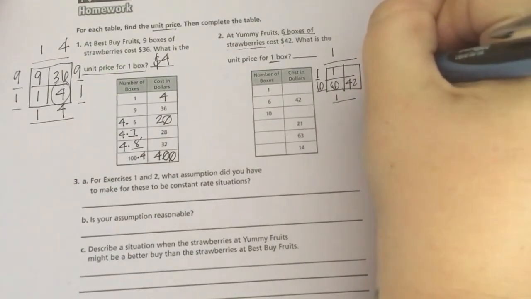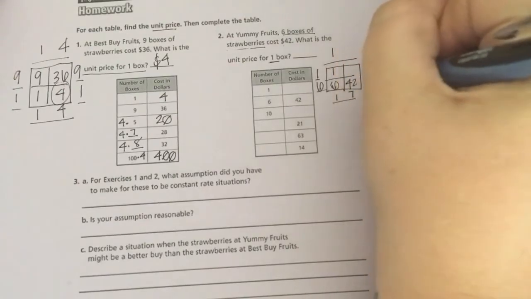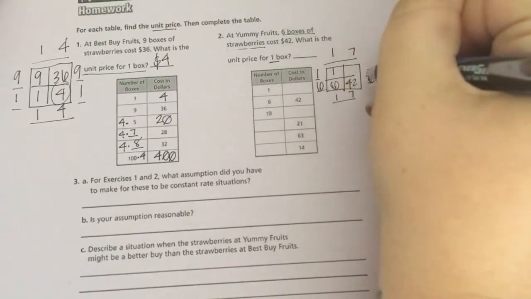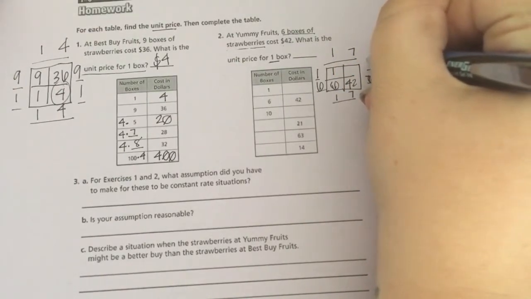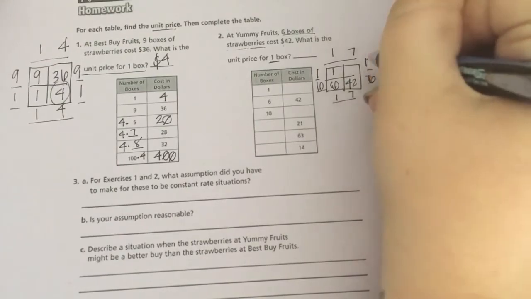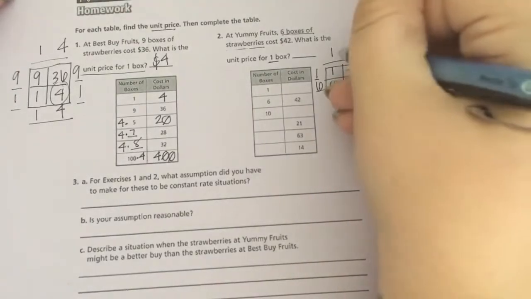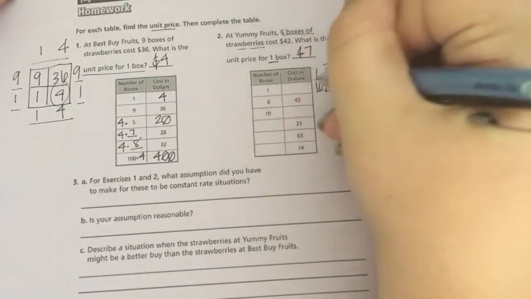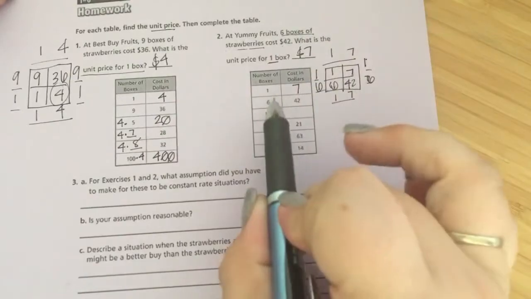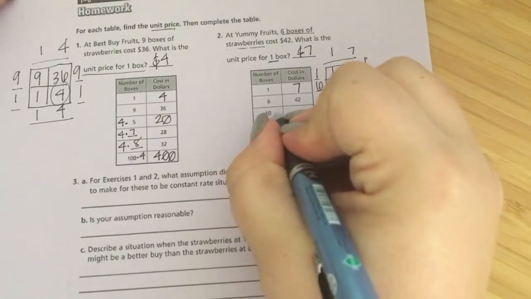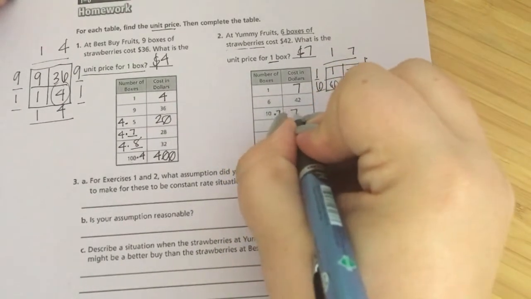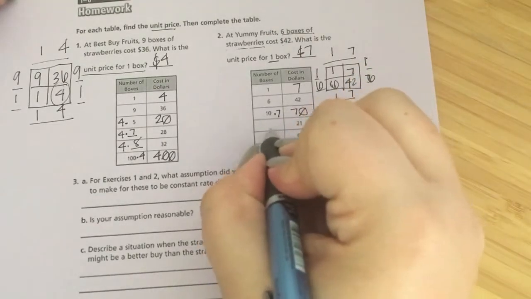So pull my 6 across. 6 multiplied by 7 equals 42. My 7 becomes a column. And you can see I kind of stopped because I'm like, wait, what? It's 7? Nope, it's 1. I'm pulling the 1 across and I get a magic number of 7. So for one box, it is $7. For each box, I'm paying $7. So if I bought 10 boxes, I can multiply that number by 7 and get 70.